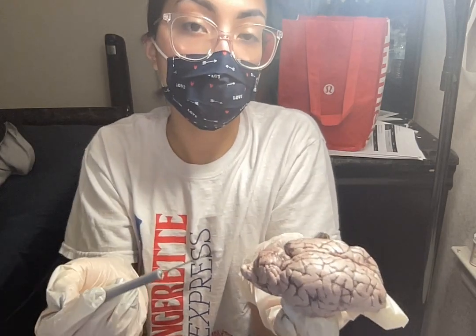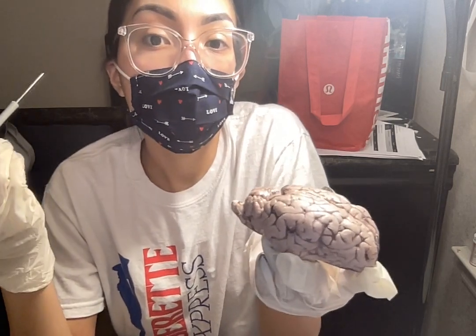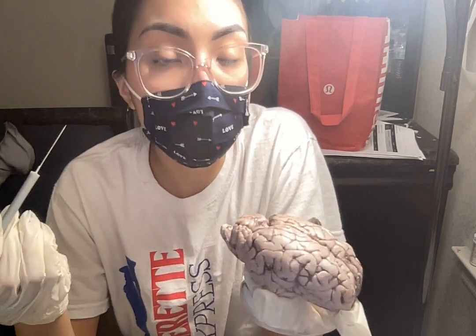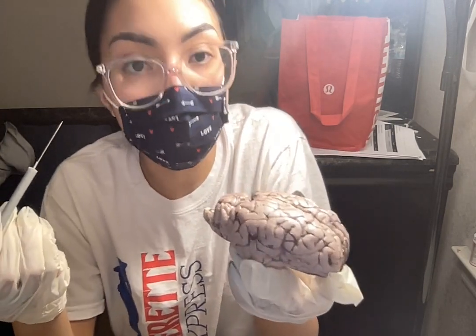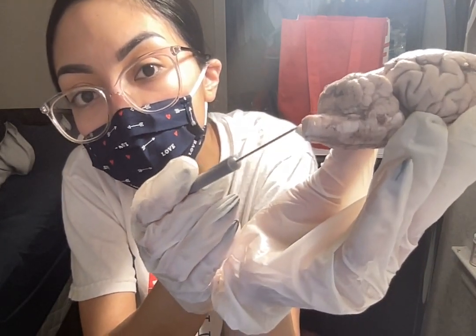Okay? So the spinal cord and the brain together consist of the main central nervous system. So what the spinal cord does, it carries nerve signals throughout the body, such as reflexes, motor commands, and sensory information. So again, this is the spinal cord.